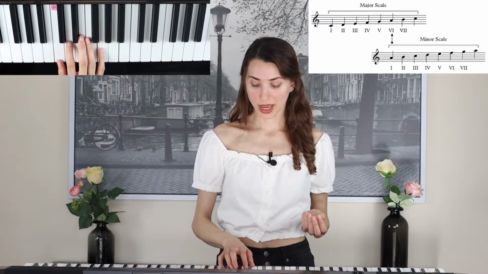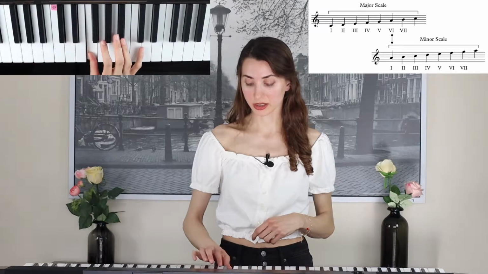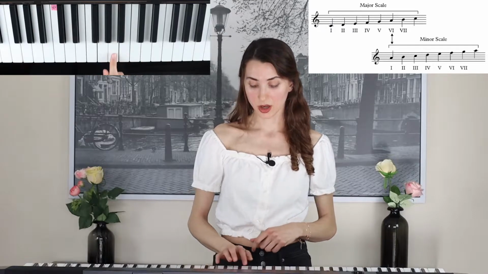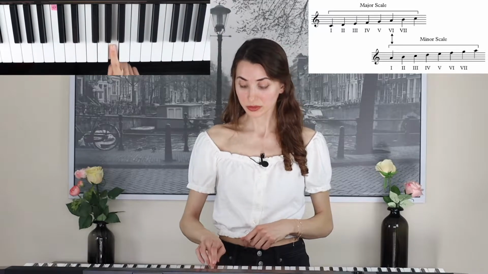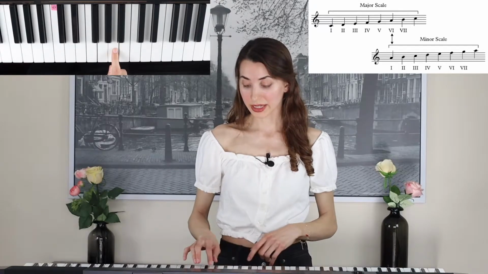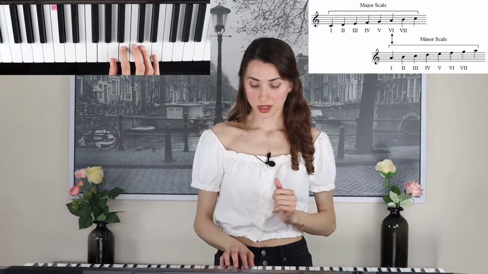Now the second way to find the minor key to any major key is by looking at the notes, or you can do it even on the piano. So remember when we mentioned the scale degrees? We have tonic, supertonic, mediant, subdominant, dominant, submediant. That's the 6th degree. 1, 2, 3, 4, 5, 6. The 6th degree of a major scale is basically the first, or the tonic, of the relative minor scale.